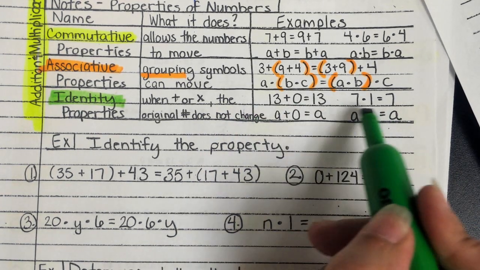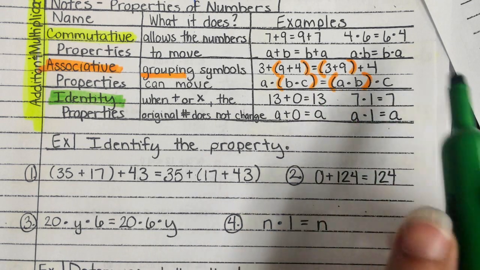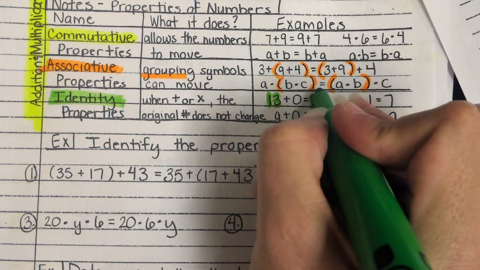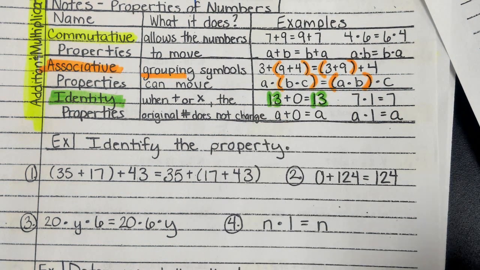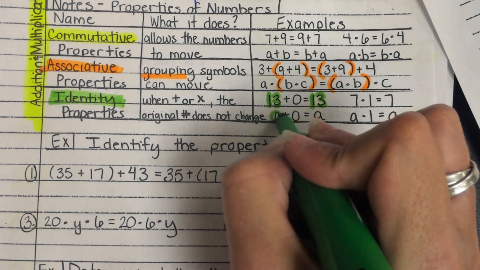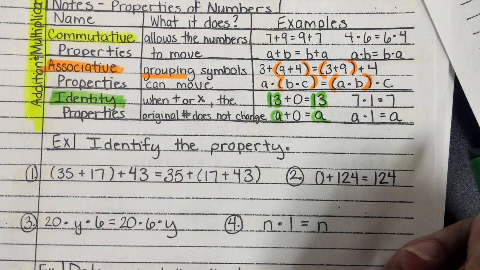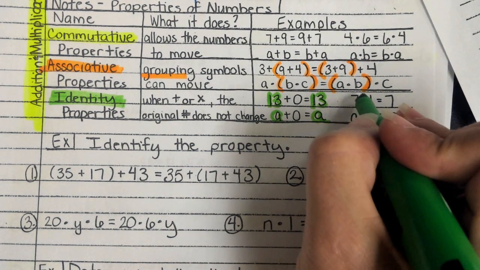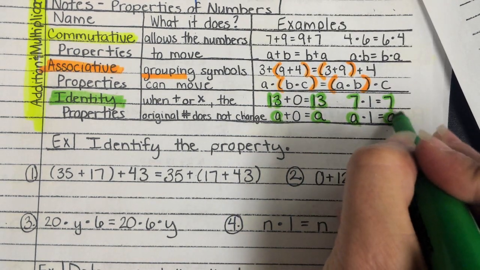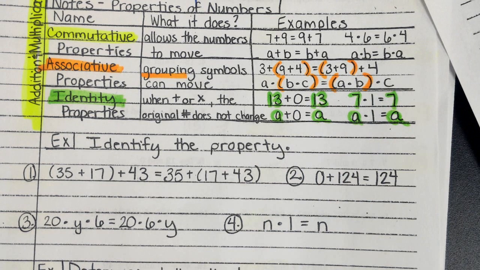So I want you to look over here. All the identity properties, whatever is on this side, stays over there. Because 13 plus nothing is 13. A plus nothing is A. 7 times 1 is 7. A times 1 is A. Whatever it is, it could be 1,000 times 1. It's still 1,000.